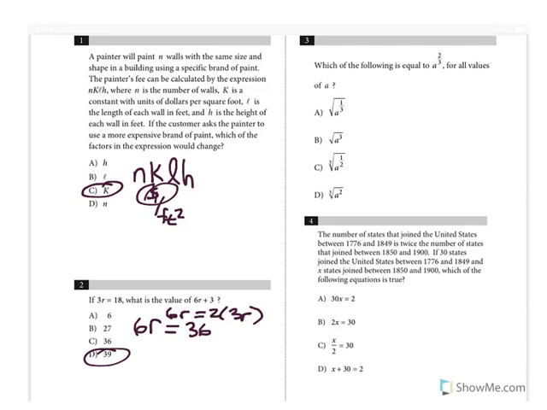Which of the following is equal to A raised to the 2/3 power for all values of A? All right, well, in this one right here, we have to understand what it means when we have a rational exponent. A to the 2/3 means we're going to have this number, our denominator in the exponent is going to go outside. That's going to become our index.